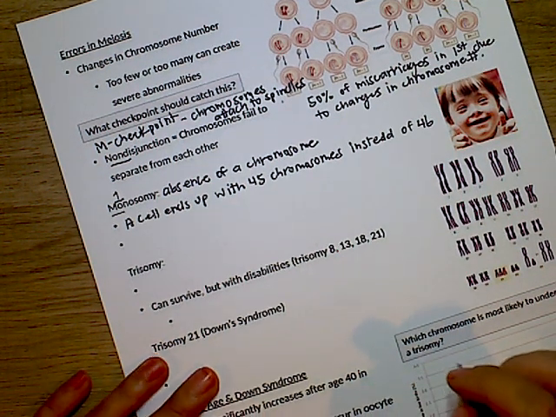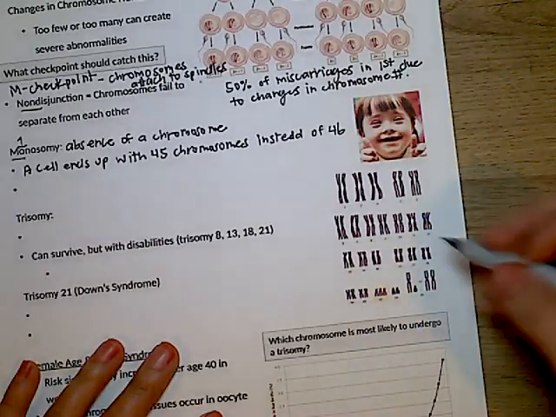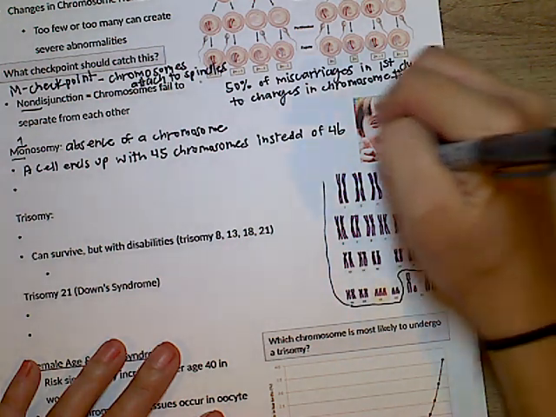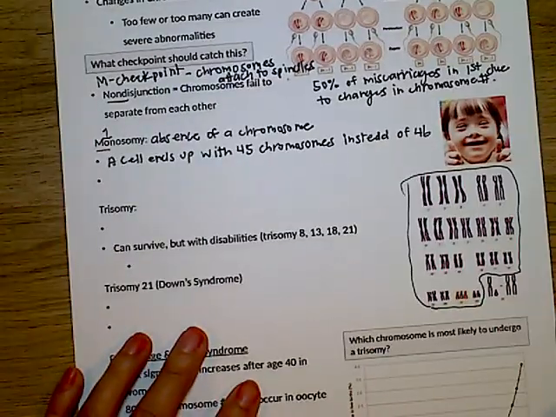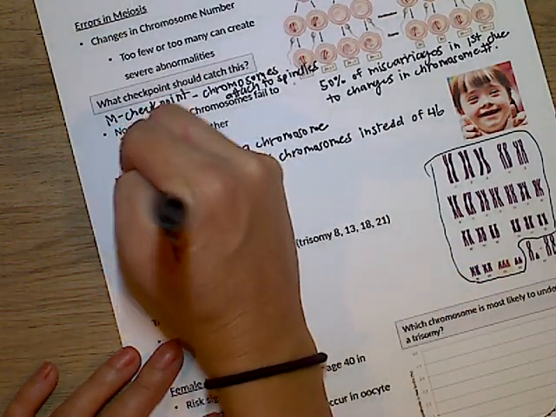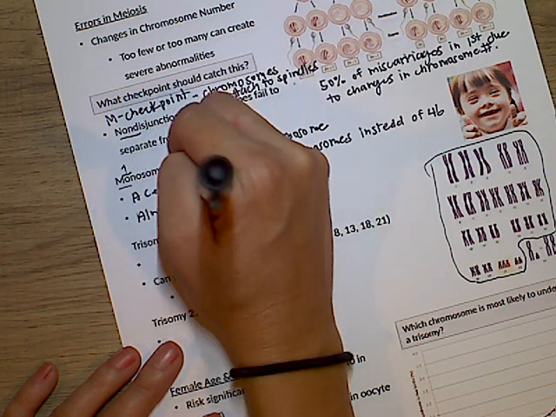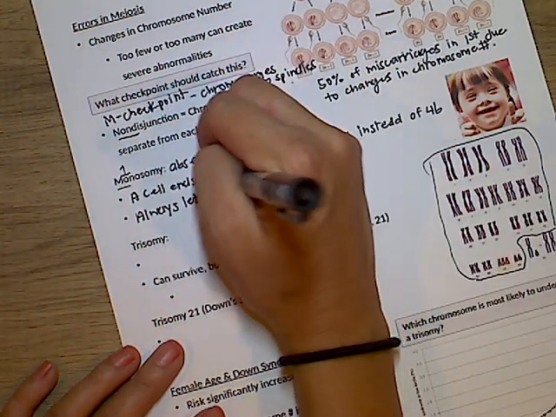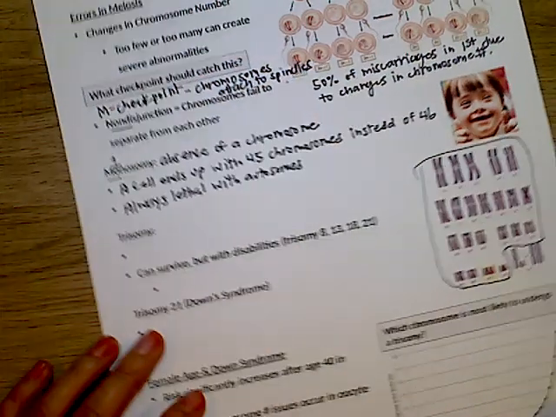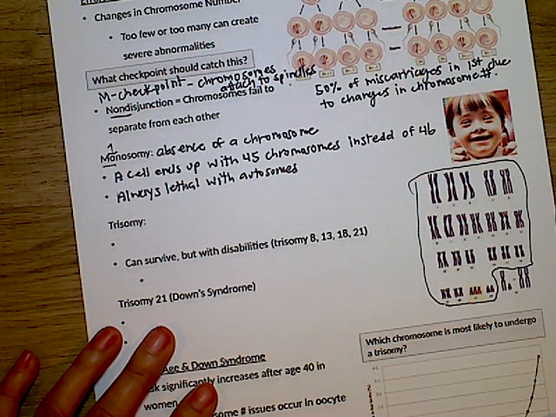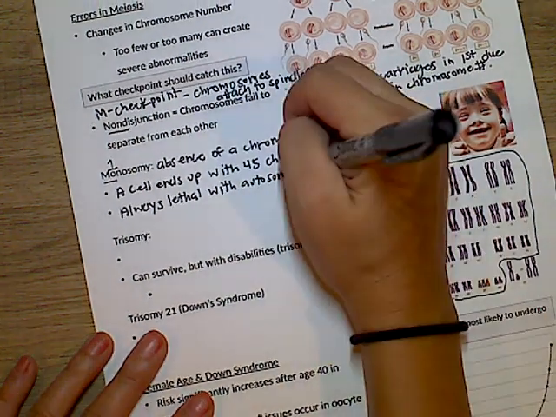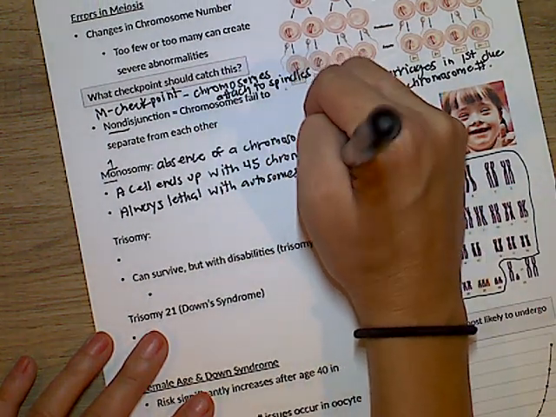And if this happens in the autosomes, which are all of these, here we got a karyotype, all of these chromosomes except for the sex chromosomes, if it happens on one of those, it's always lethal. Which means that baby is not even going to be able to develop. It doesn't have all of the genes that it needs, and so this will result in miscarriage.